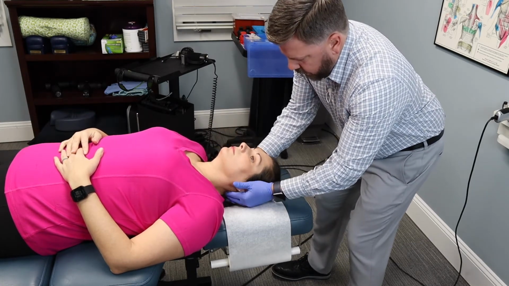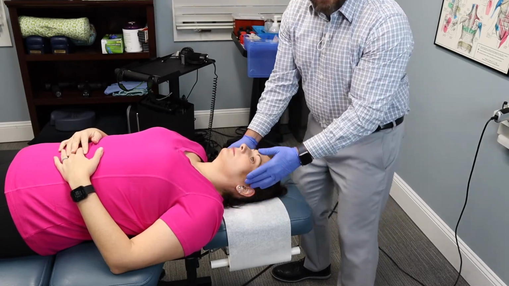Perfect. So the second way we're going to treat tension headaches is with active release technique. The third treatment we're going to do for tension headaches is a chiropractic adjustment.